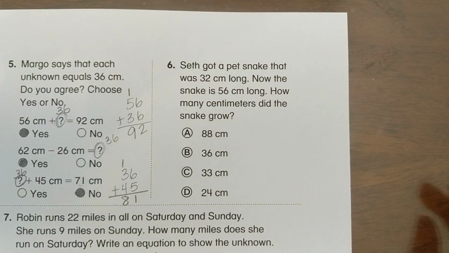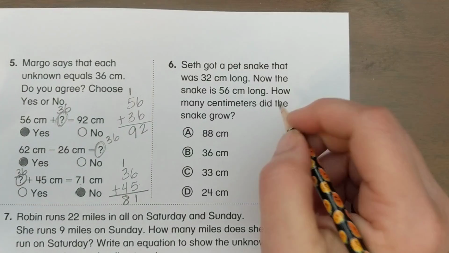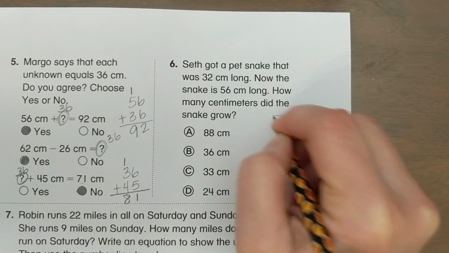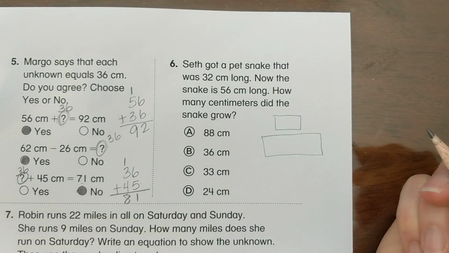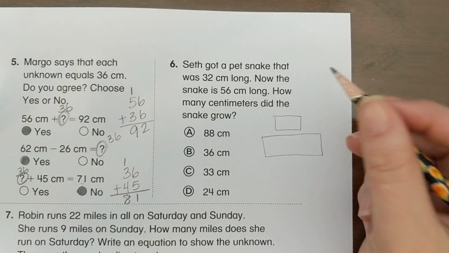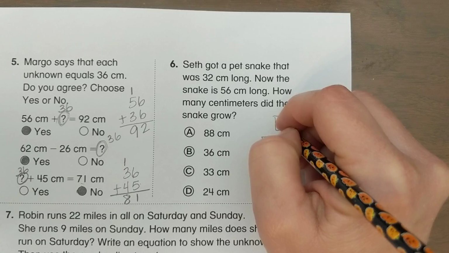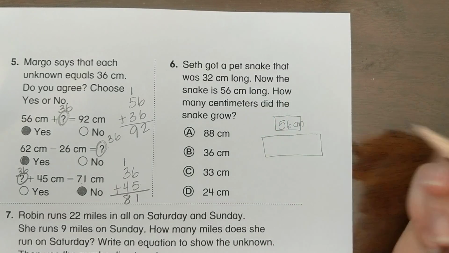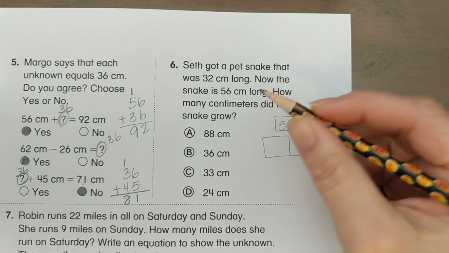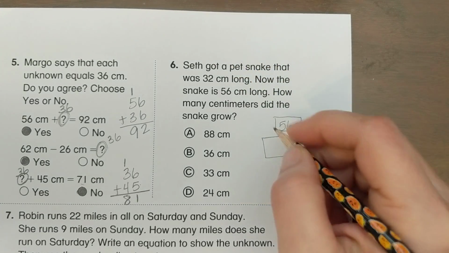Number 6. Seth got a pet snake that was 32 centimeters long. Now the snake is 56. How many centimeters did the snake grow? Okay, let's do a bar diagram to help us here. What was the biggest length the snake ever got to be? The biggest length was 56. So that belongs on top. When it started, it was 32.